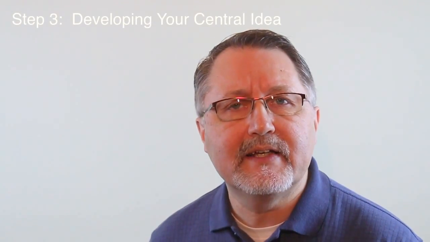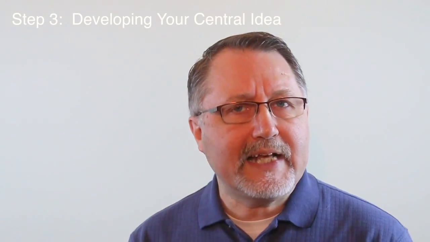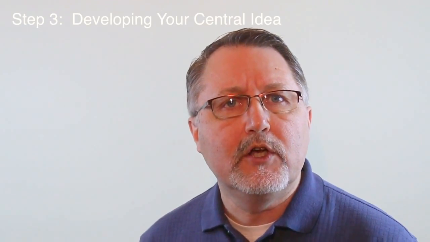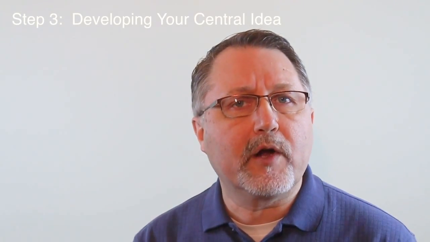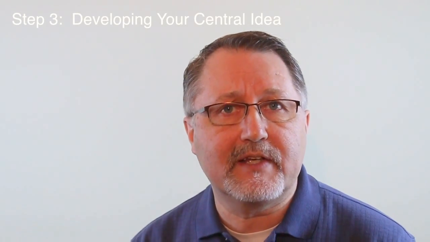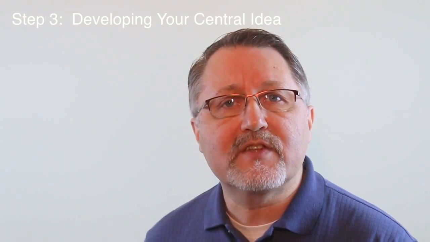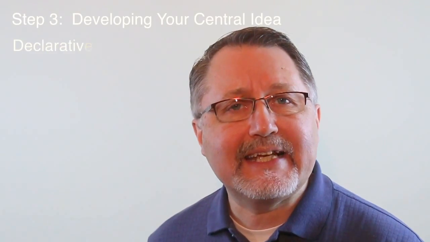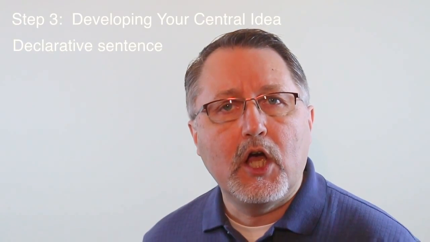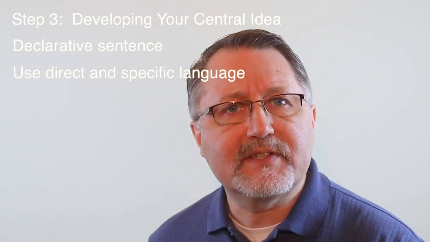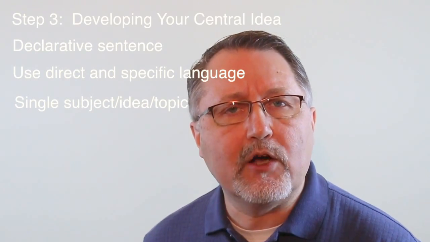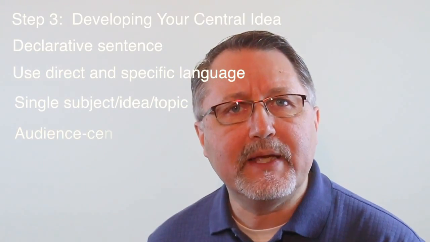Now write Step 3, developing your central idea, down on your paper. A central idea is a sentence that summarizes your speech in a single sentence. You will have this stated probably somewhere in your speech, or at least a modification of it. Here are 4 things your central idea should be. It should be a declarative sentence. Use direct, and specific language. It should focus on a single subject or idea or topic, and it should be an audience-centered idea.